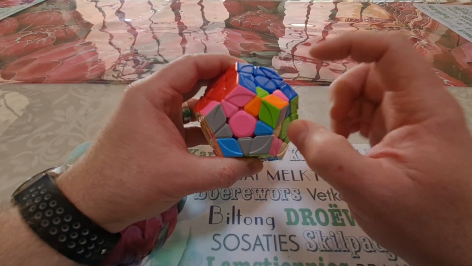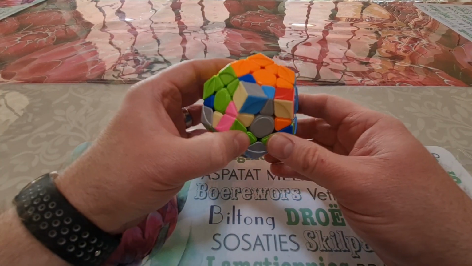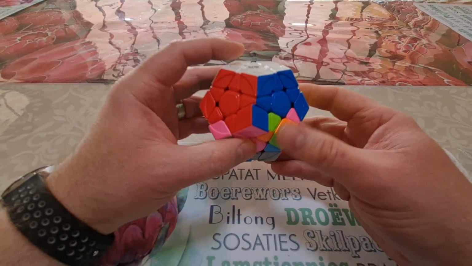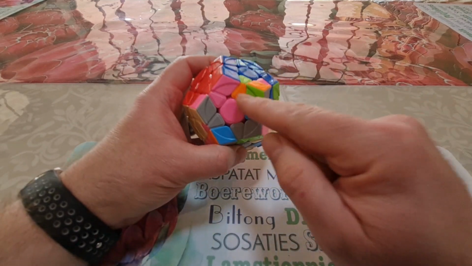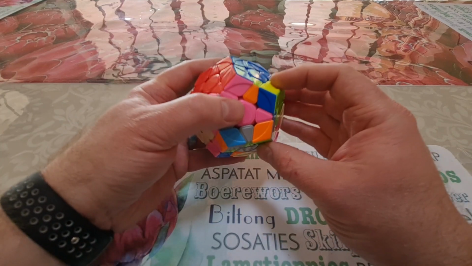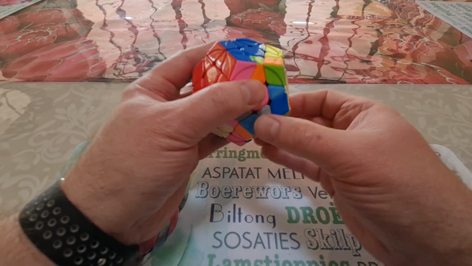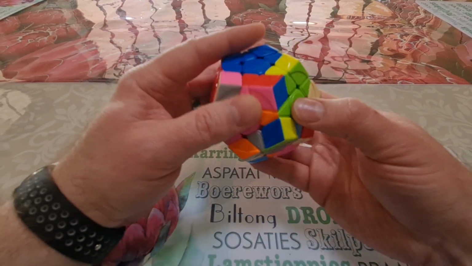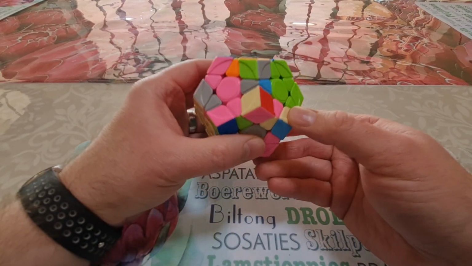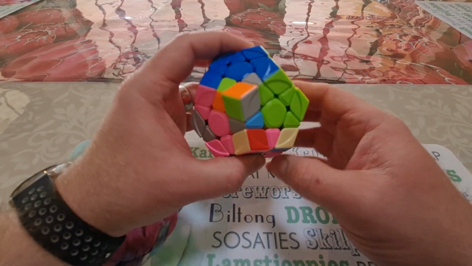Now we need to do these two centers. Okay, so blue pink. Where is that? Oof, it's sitting up here. Okay, and it needs to go in here. So let's just take this out. Okay, so blue pink will be somewhere removed.